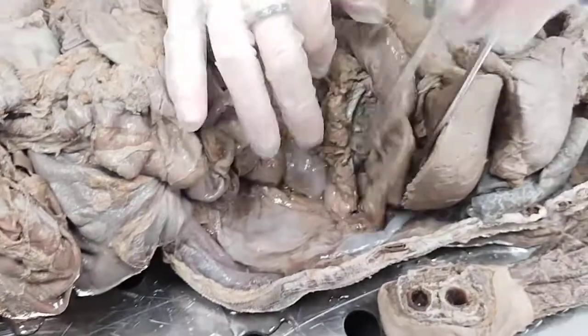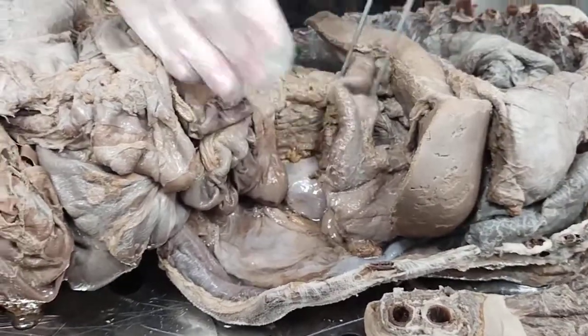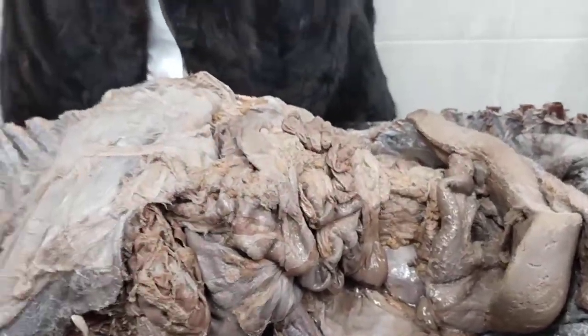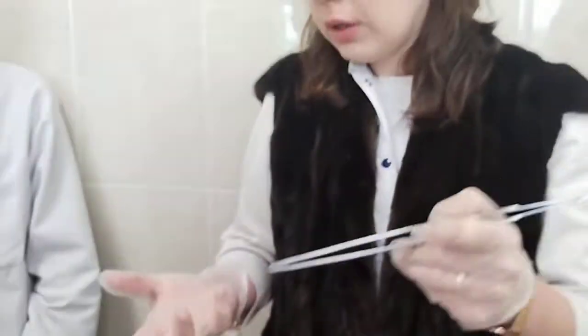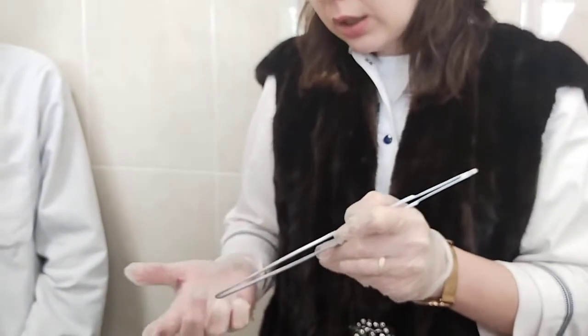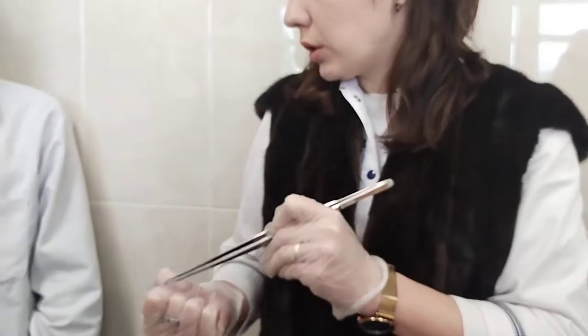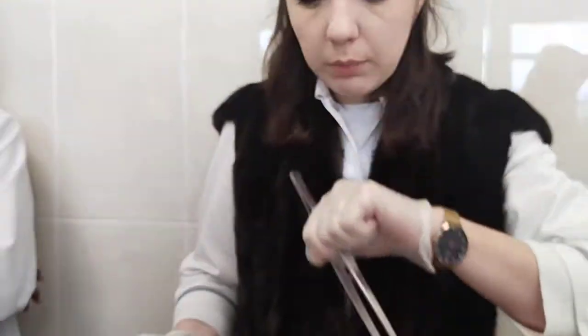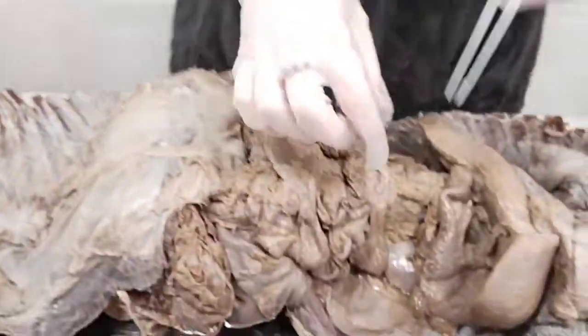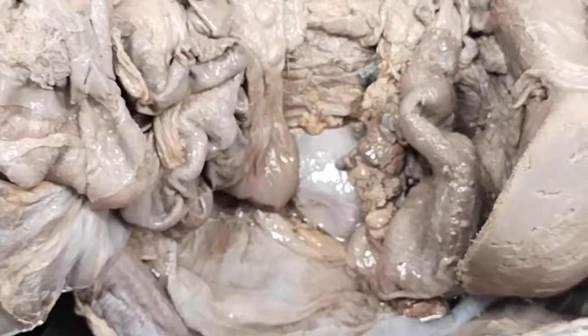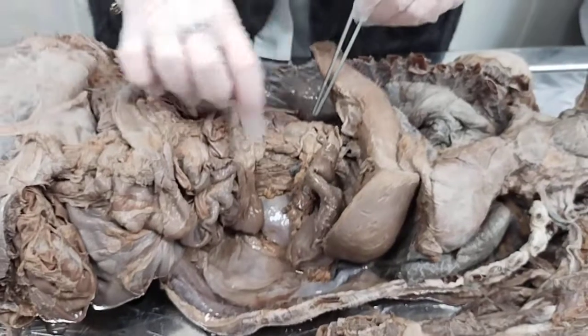So stomach, finally, we can say that stomach is supplied from 5 sources. There is left gastric artery, right gastric artery, left gastroepiploic, right gastroepiploic, and also short gastric branches. And we should consider all of them when we perform any surgeries on the stomach. Okay. That was about celiac trunk.